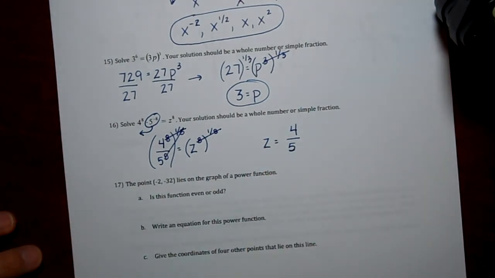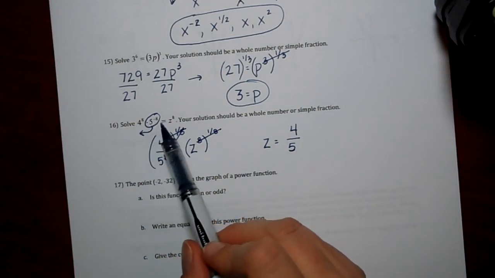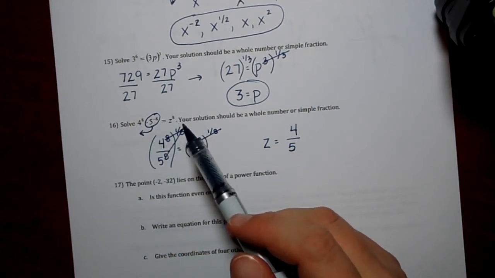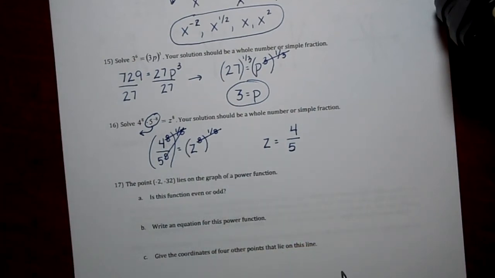Okay, so that one's a little bit tricky. You could take it the long way. You could actually evaluate these powers and work with a really large number and then break it back down, but I just wanted you to notice that there were some patterns in that one that might help it go a little bit more quickly.